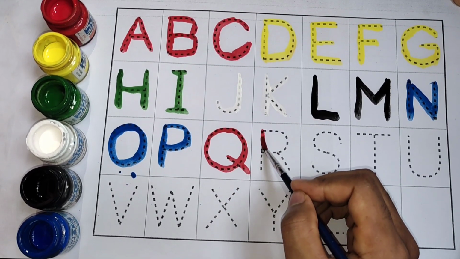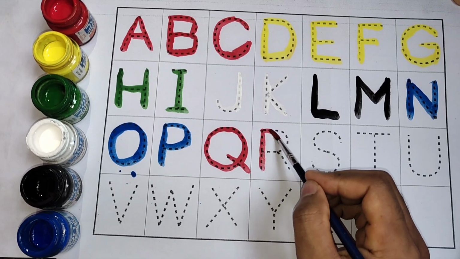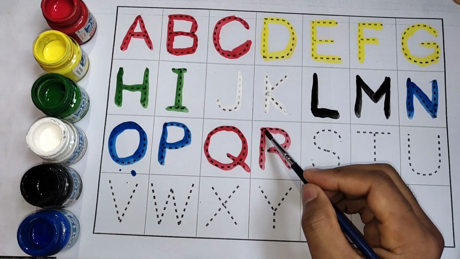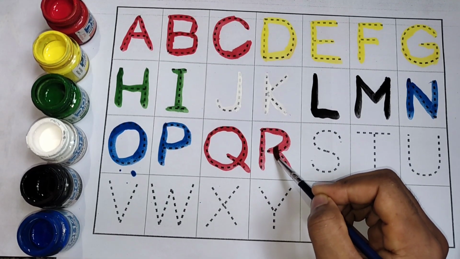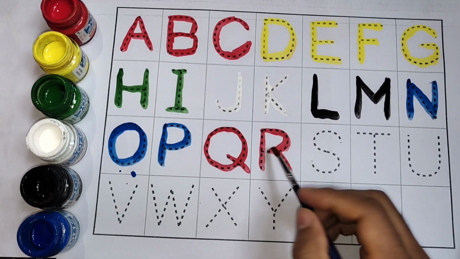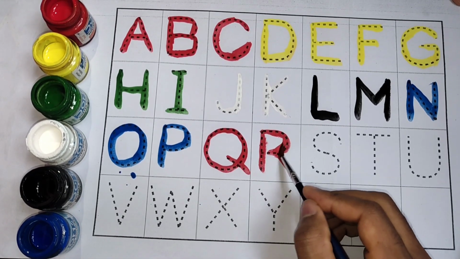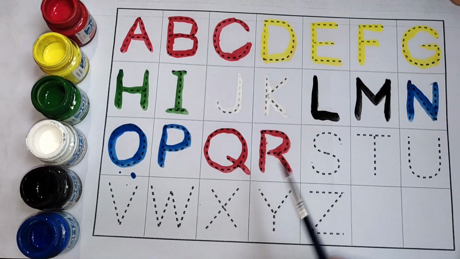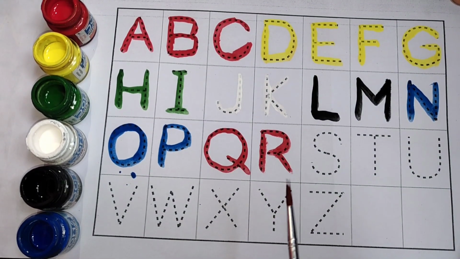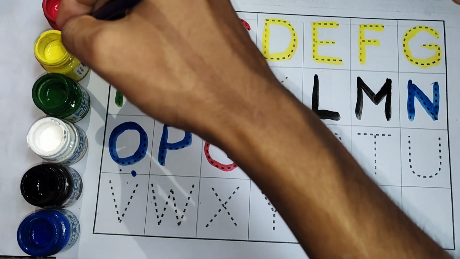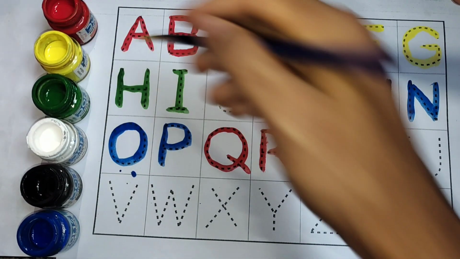Now we are coloring R. R for rose. Kids, the next one is S. S for sun. Now we use yellow color again.